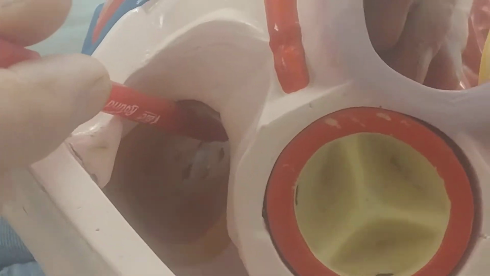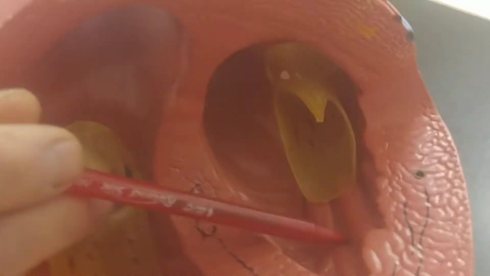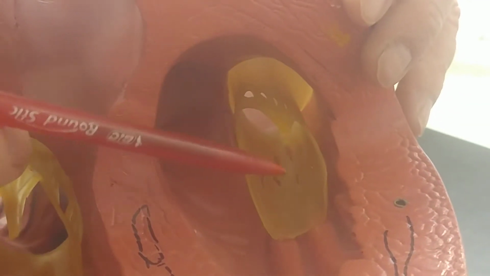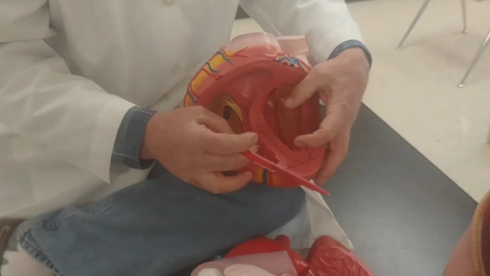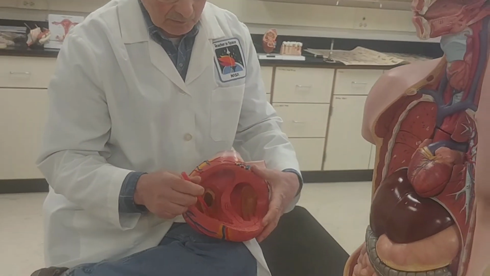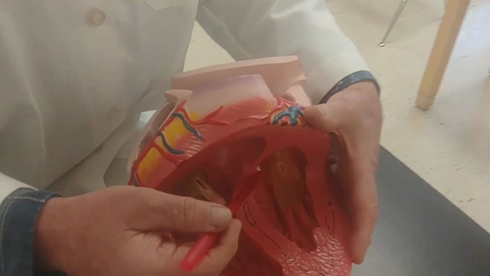So blood going from the left atrium is going to travel down through this, gets to the left ventricle, and then this little valve will close up in there. Then the bottom part of the heart will contract, and both sides are sending blood out at the same time. This side will go to the lungs, this side will go to the rest of the body.